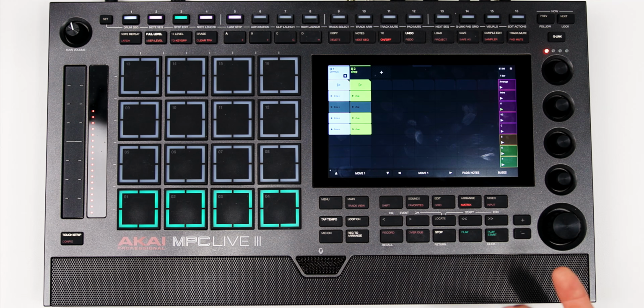I don't have to go to song mode and start piecing everything and be like, oh man, which one was my intro? I have a bunch of different sequences. I can lay out all of my clips the way I structured them.